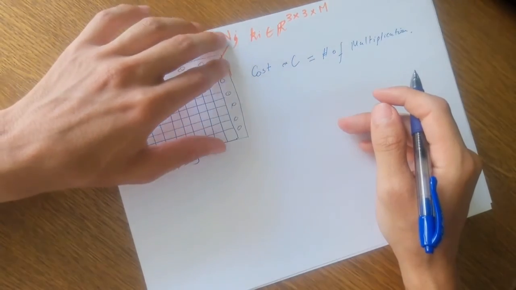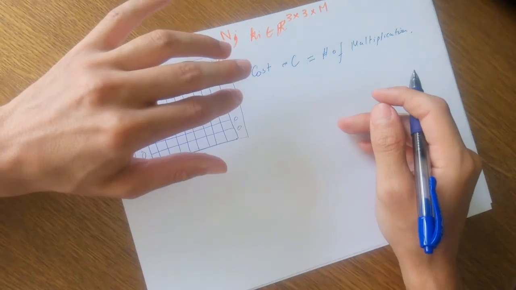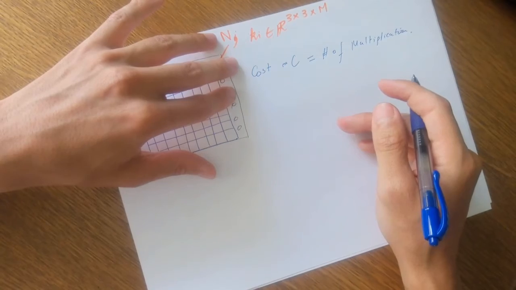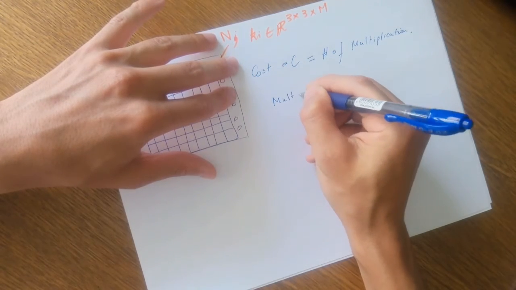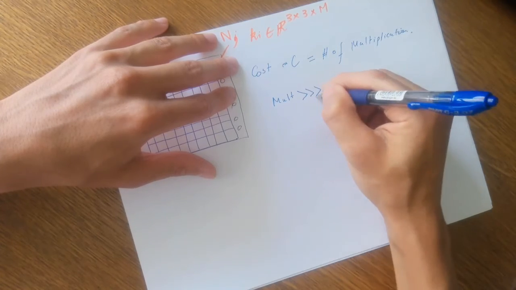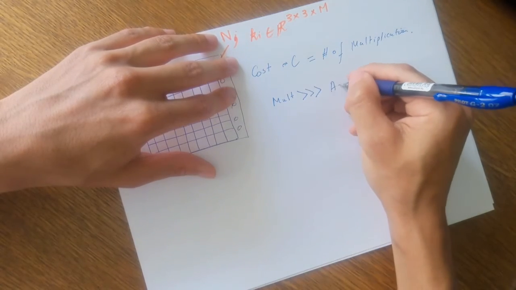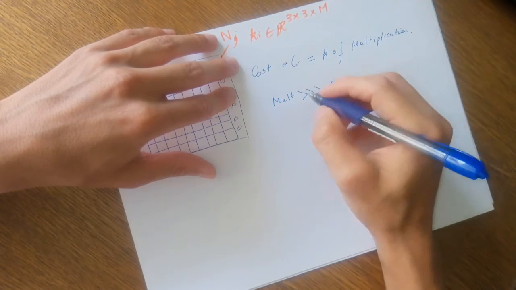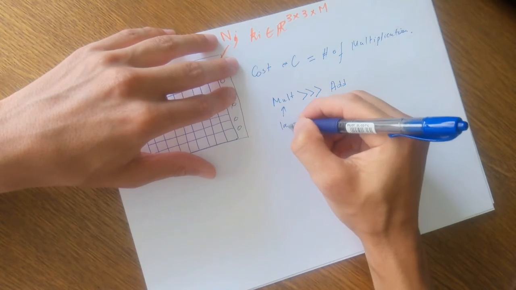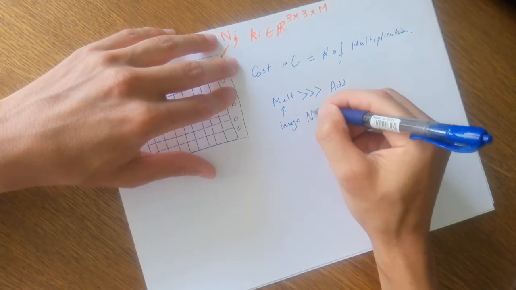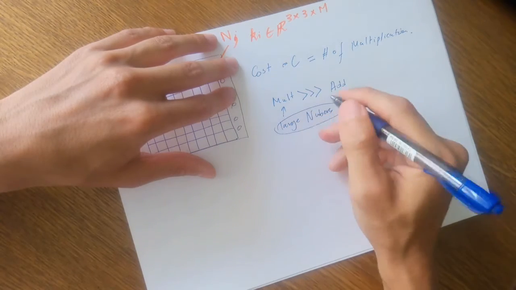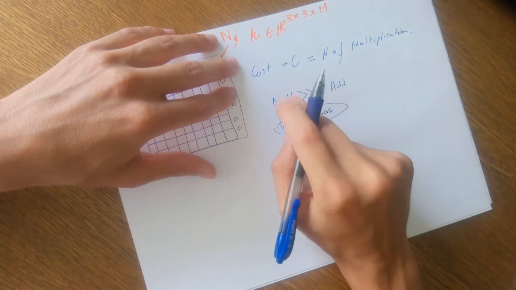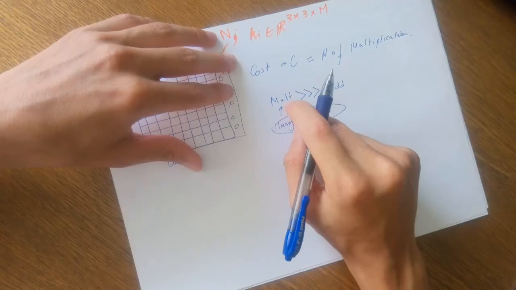Well, the short answer is because the computational cost of a multiplication operation is much higher than the computational cost of additions, especially if we are multiplying large numbers with each other, right? So this is why we focus just on computing the number of multiplications to figure out the computational cost.